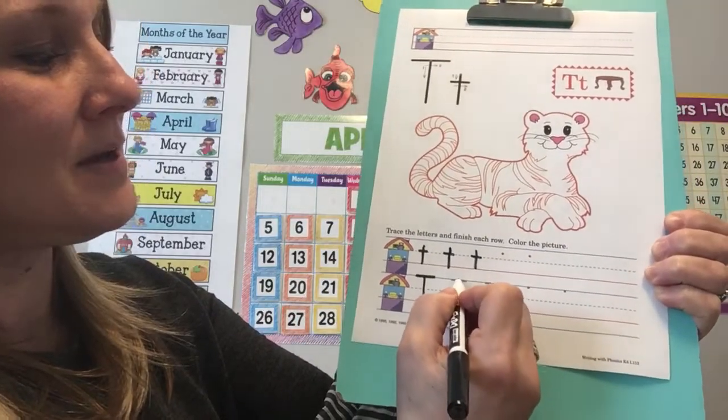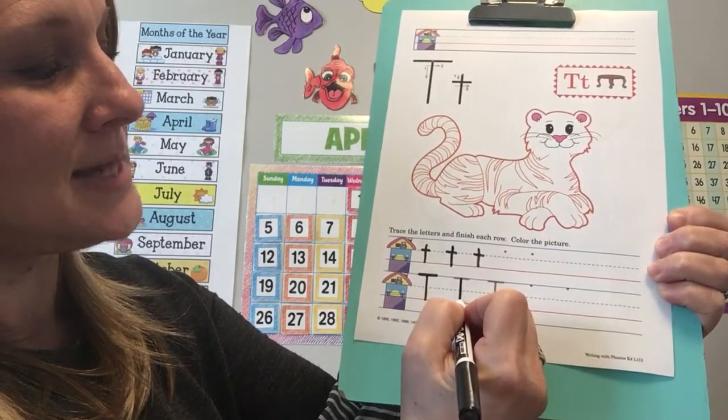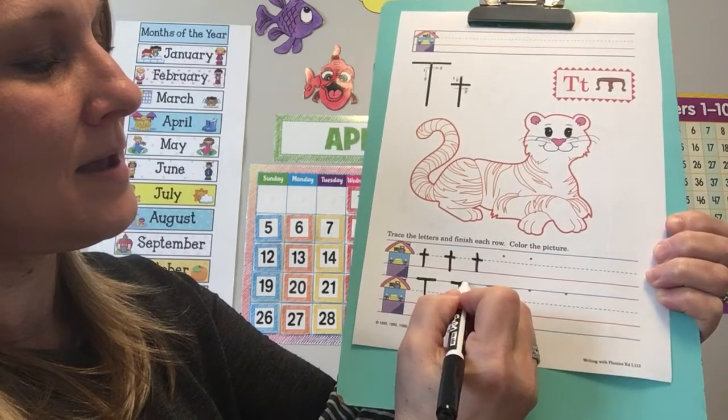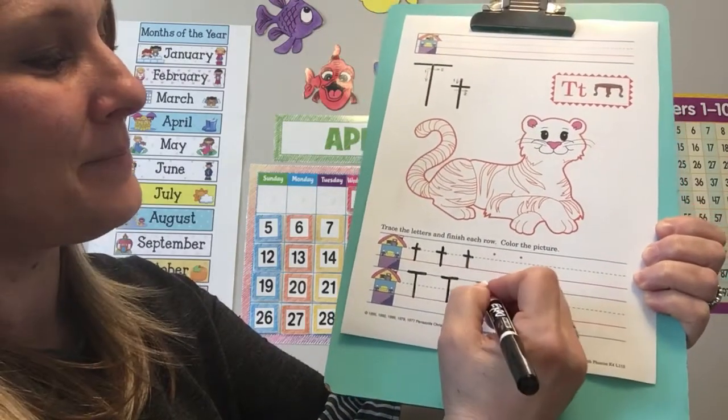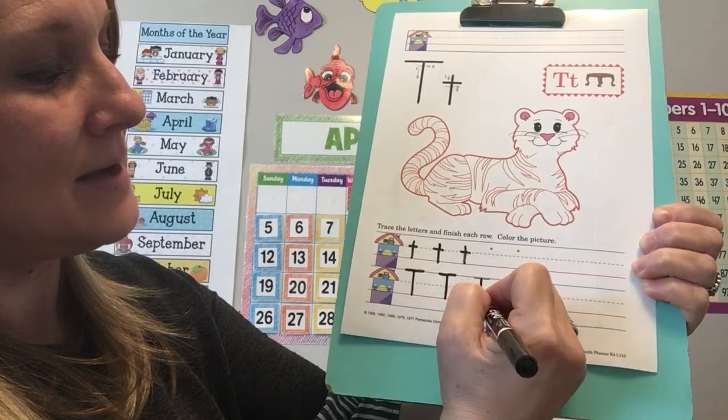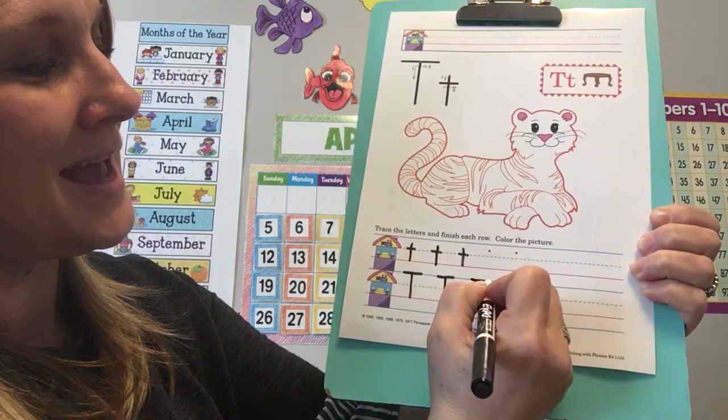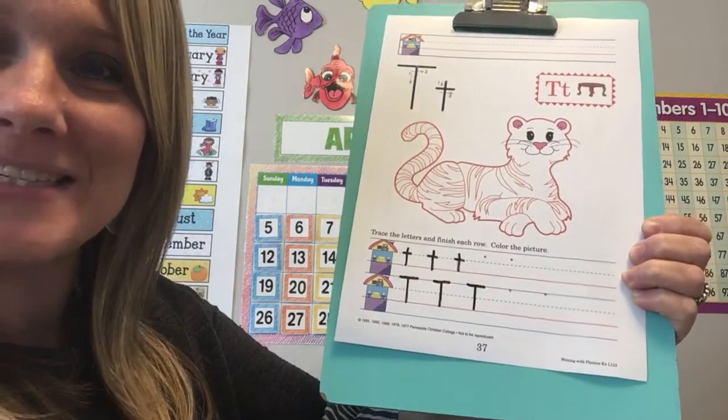Let's do it again. Draw a line straight down to the pink carpet and at the top. Slide down to the pink carpet and down. That is the uppercase T. I hope you're really good at the uppercase T's now. All right, let's go on to our next letter.